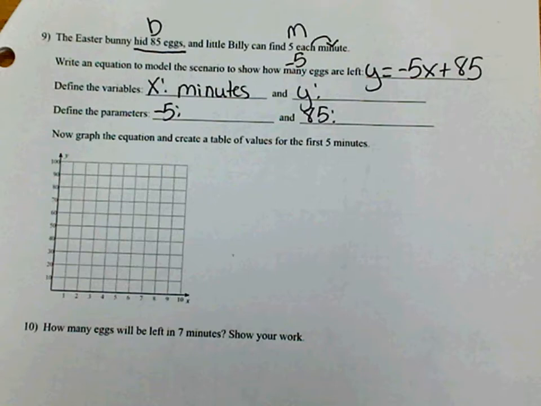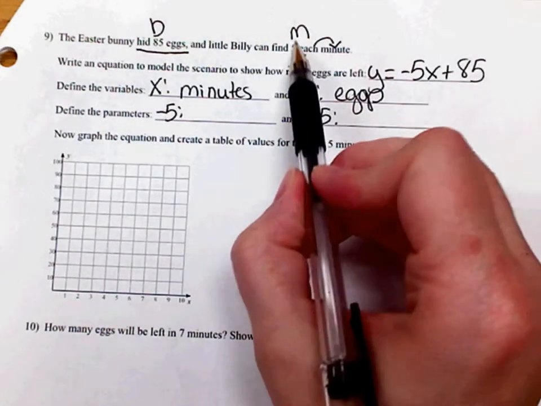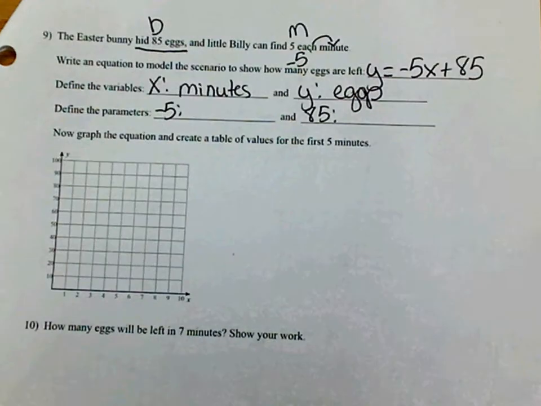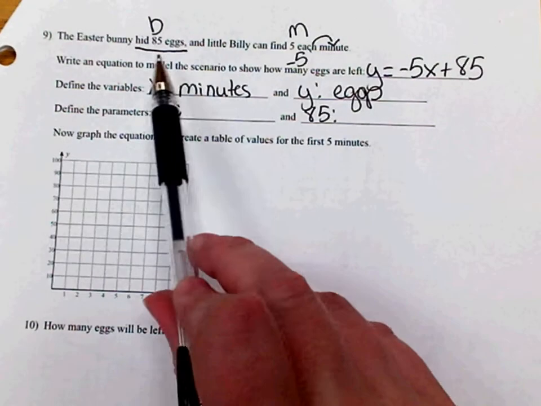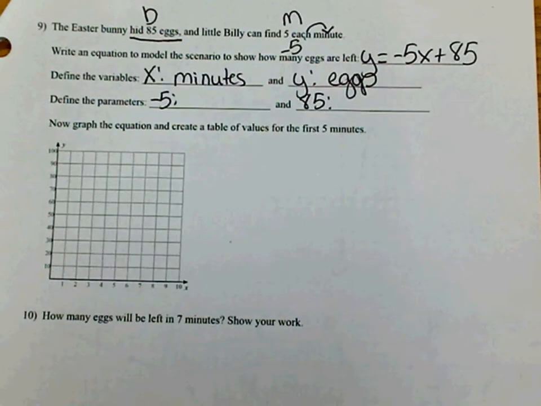Or you can count eggs. Eggs, but minutes are already there, so we're talking about eggs. Okay? Because after this number is the word each. We can't count eaches. All right? So we're not going to be each. After 85 is eggs, so we're counting eggs. All right? And -5. Can you define that for me, John?